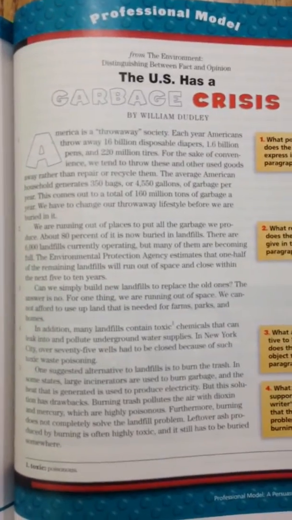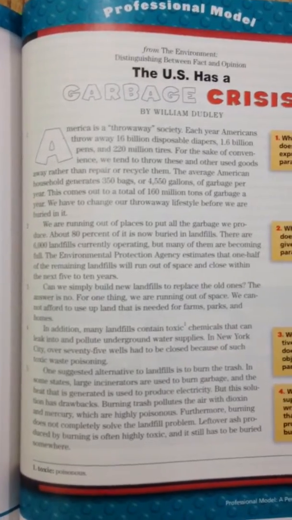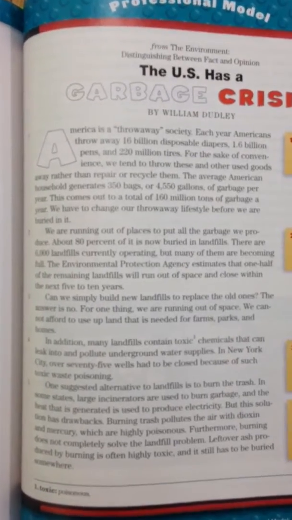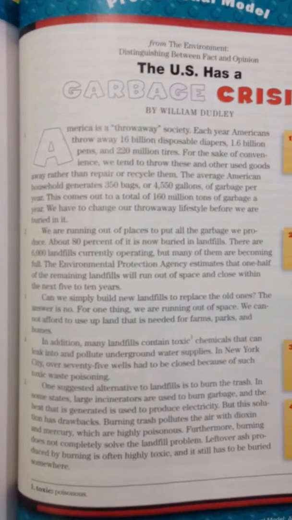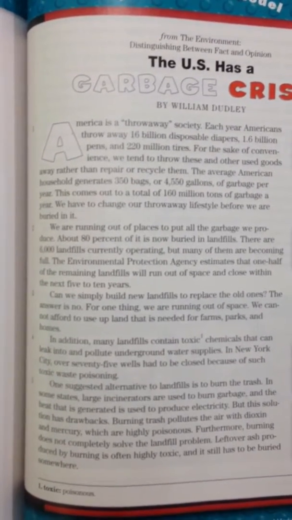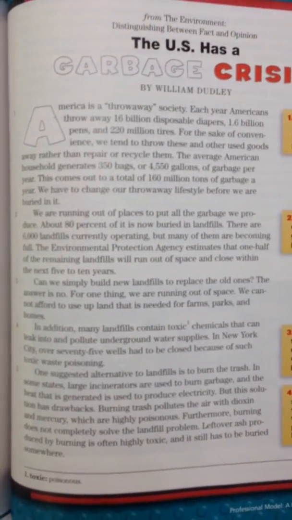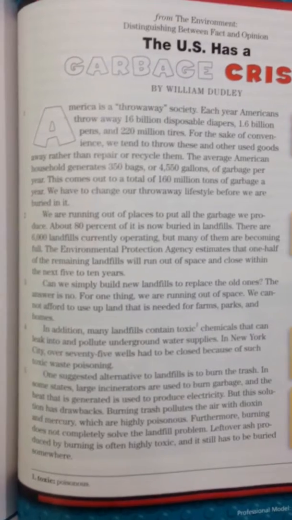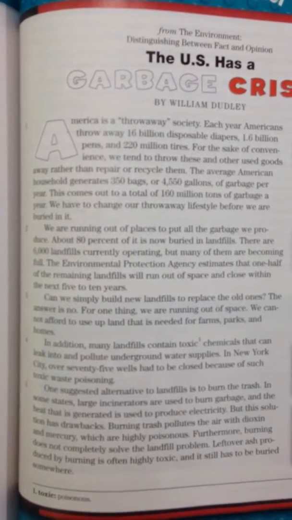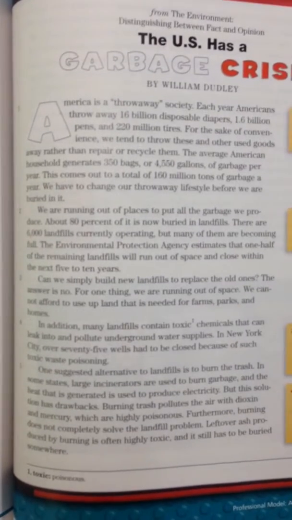This is an essay on the U.S. has a garbage crisis, on the topic of garbage, by William Dudley. America is a throwaway society. Each year, Americans throw away 16 billion disposable diapers, 1.6 billion pens, and 220 million tires. For the sake of convenience, we tend to throw these and other used goods away rather than repair or recycle them.